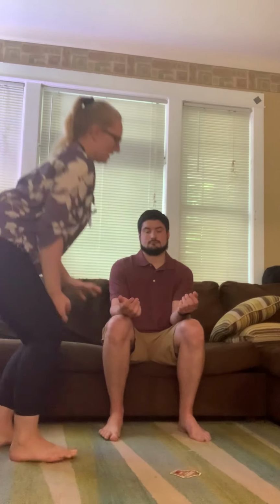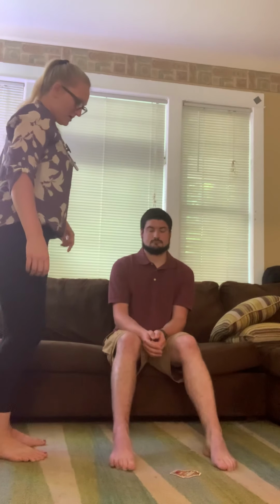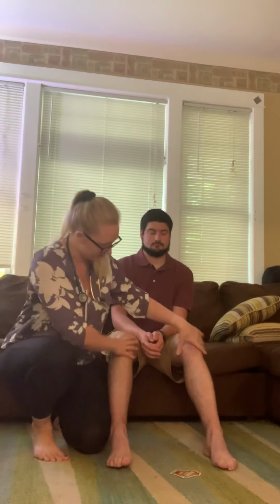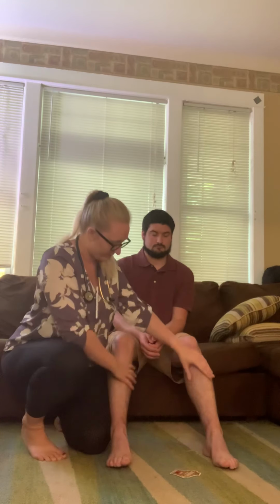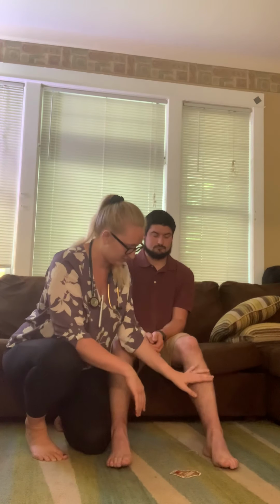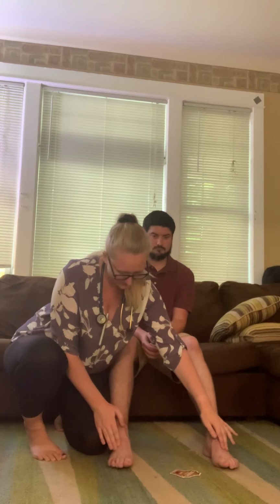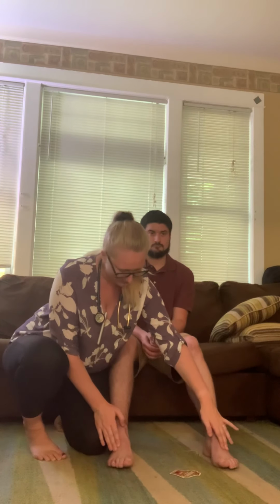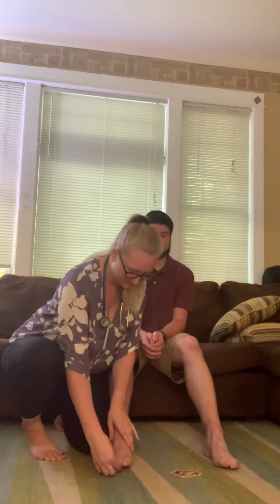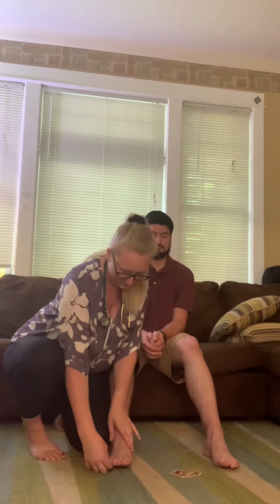Good, those are equal. And I'm going to have you extend your legs, and I'm going to check your pedal pulses. Now, as I check his pedal pulses, I can see on his legs that his skin coloration is still good. There's an equal amount of hair distribution. His pedal pulses are equal and strong, and I can check his toes for capillary refill.